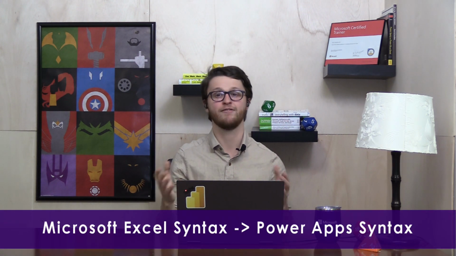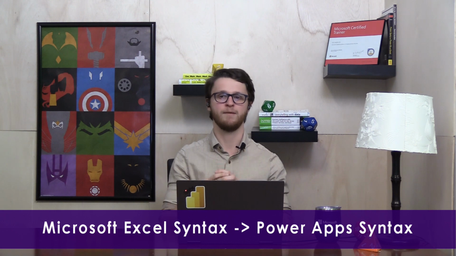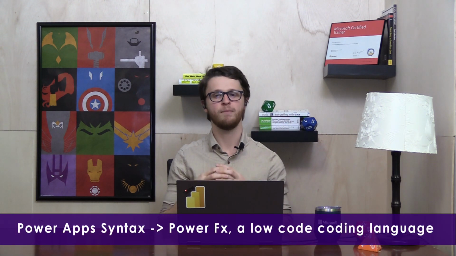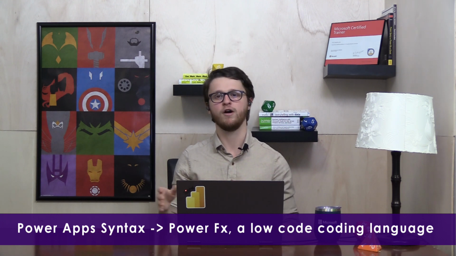The second thing that we're going to talk about today is Microsoft PowerFX. This one is really cool because they took the Microsoft Excel formula syntax that people have been using for years, people are very familiar with it. They built on that to build what was formerly known as Power Apps syntax. It didn't have a name, but it was the language that was used inside Power Apps. Now they're taking that and putting even more effort into it to turn it into a full-fledged low-code coding language called PowerFX that is going to be rolled out across the entire unified Power Platform.